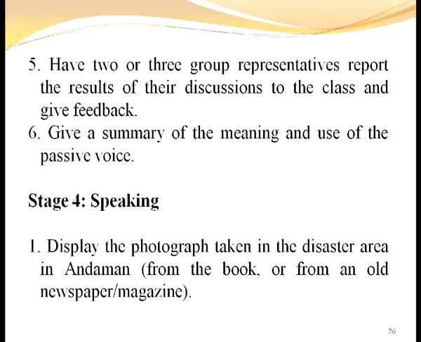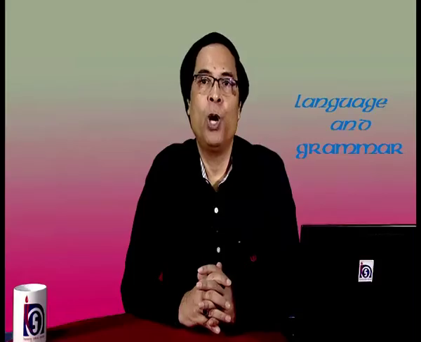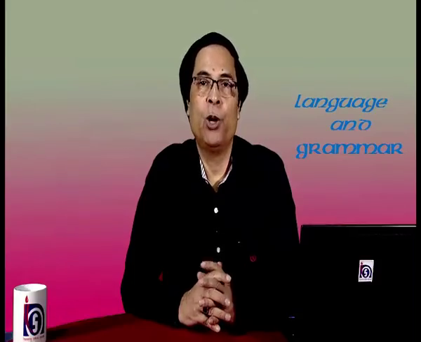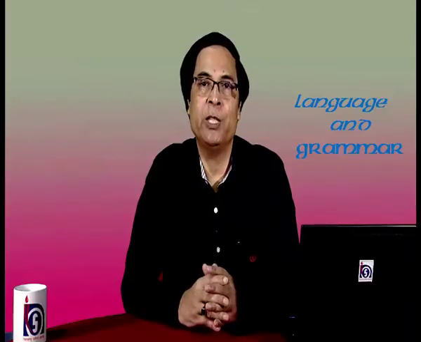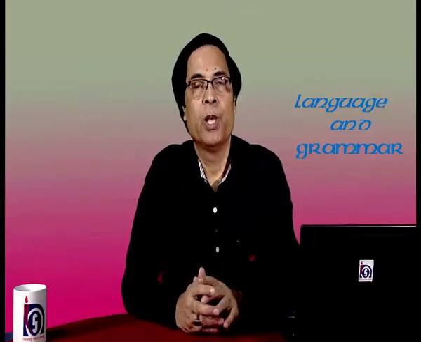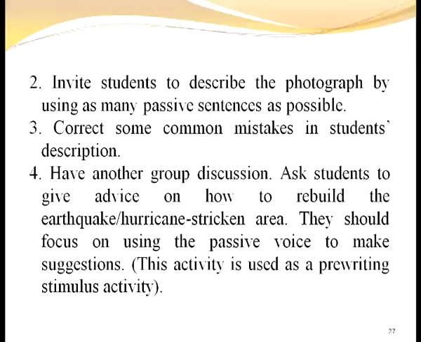Display the photographs taken in the disaster area, say in Andaman where the tsunami came, from the book or from an old newspaper or from an old magazine. Invite the students to describe the photograph by using as many passive sentences as possible. Correct some common mistakes in a student's description.